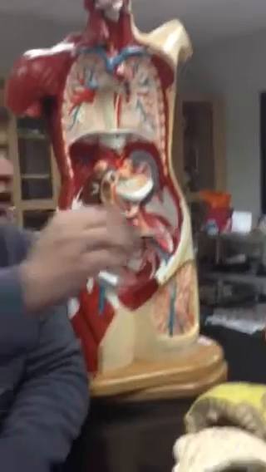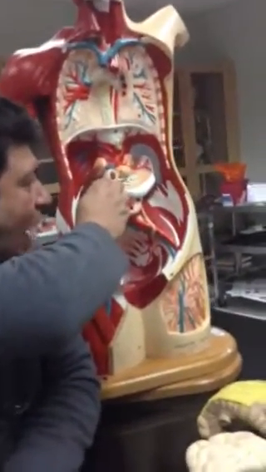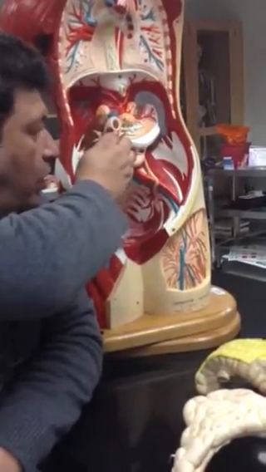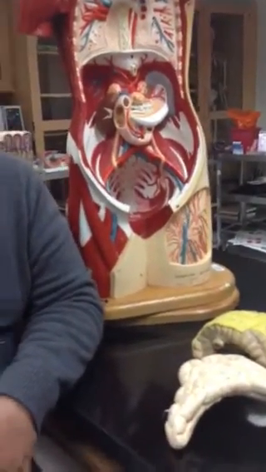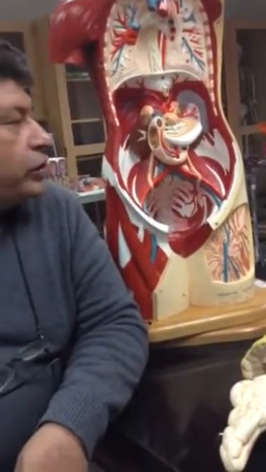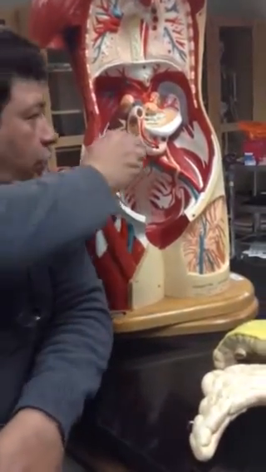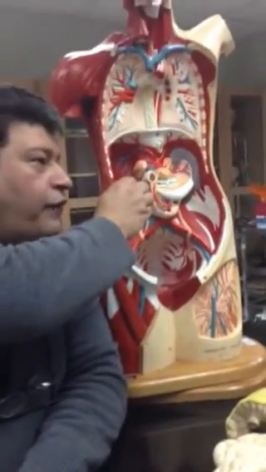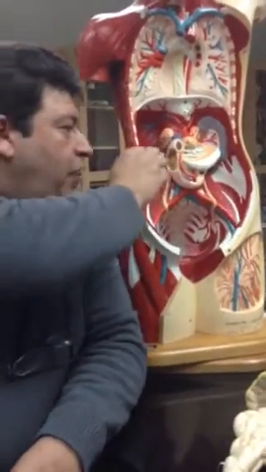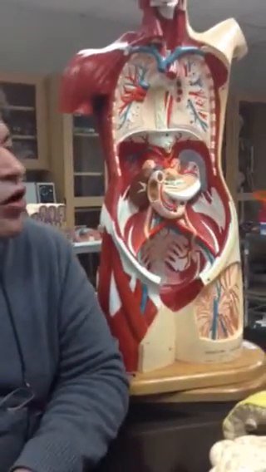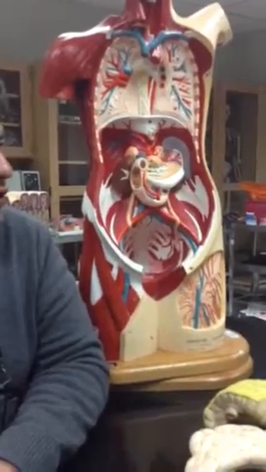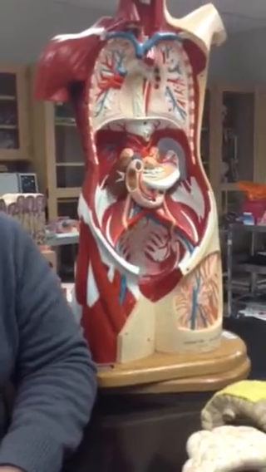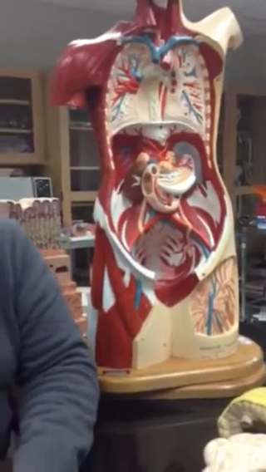My question is, what's the difference between the accessory duct and the major pancreatic duct? If you take a look at the two openings, you have one opening above and one below. The above opening is the opening of the accessory duct of the pancreas. The below opening is the opening of the hepatopancreatic duct.